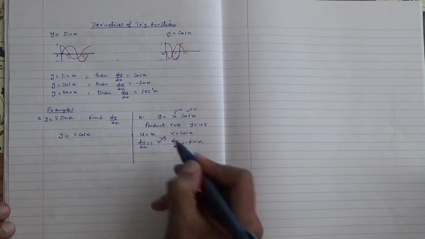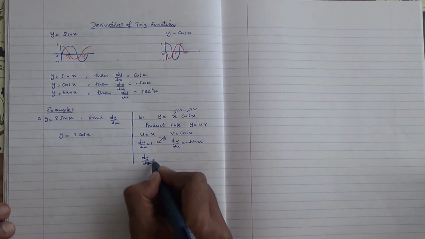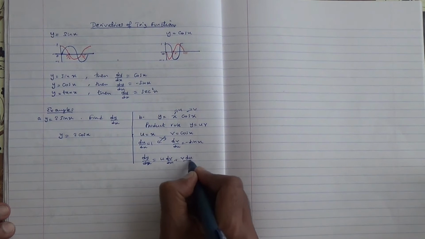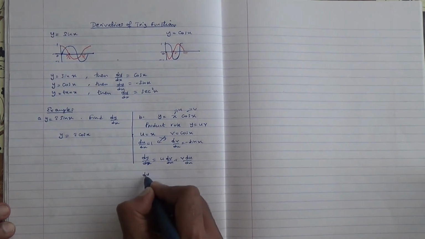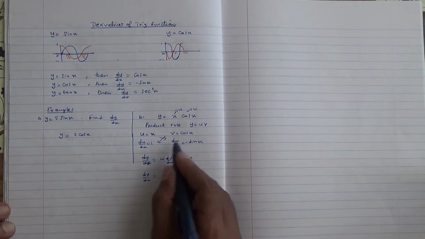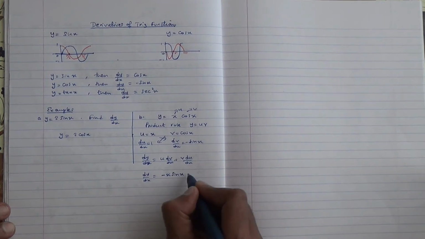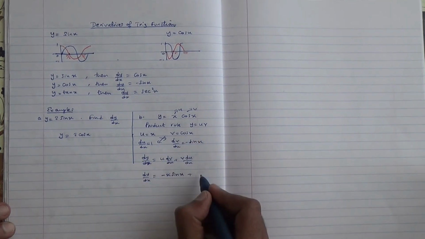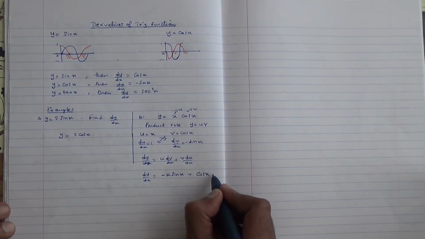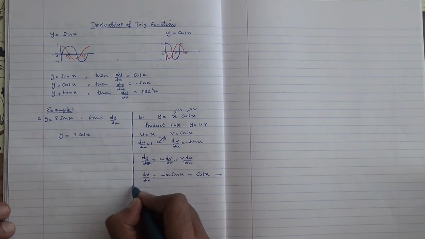So u dv/dx plus v du/dx is equal to dy/dx, and that boils down to dy/dx equals u dv/dx, which is negative sin x times x, plus v du/dx, which is cos x times 1, which is cos x. So that should be your answer to this part of the question.